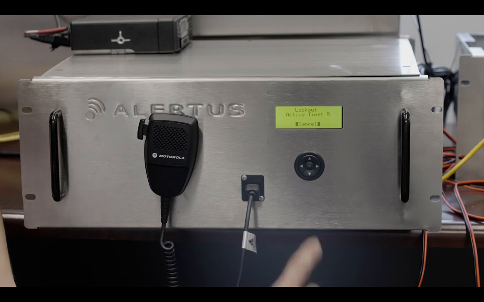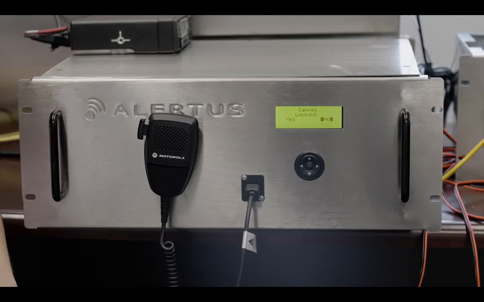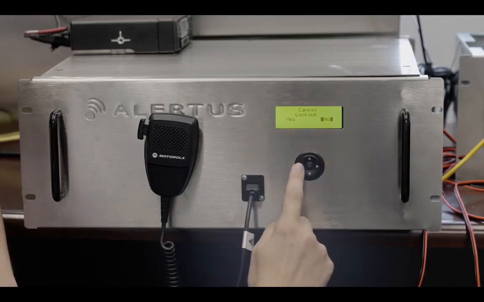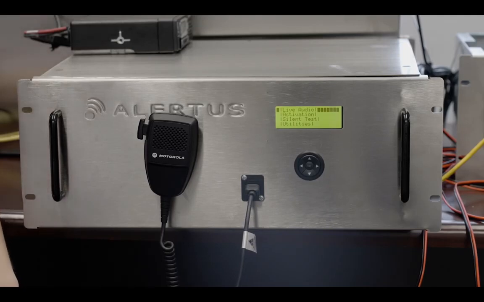To cancel the alert, press OK over the Cancel button. You'll be prompted with a cancel prompt. Move the arrow over to Yes and press OK. The alert has been canceled.